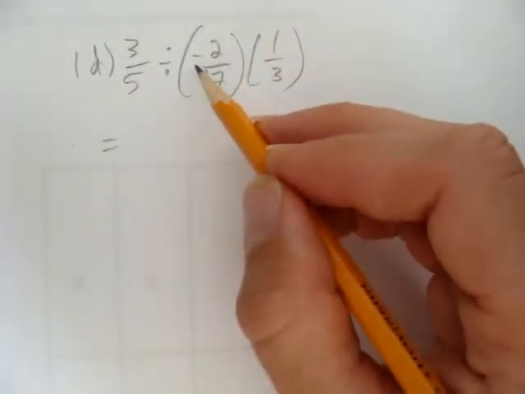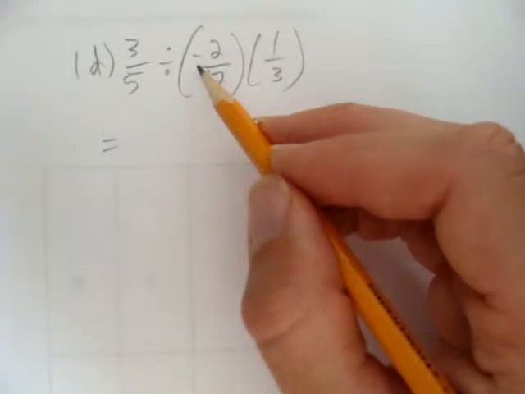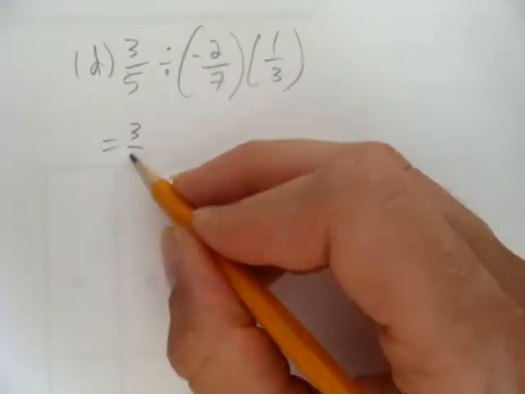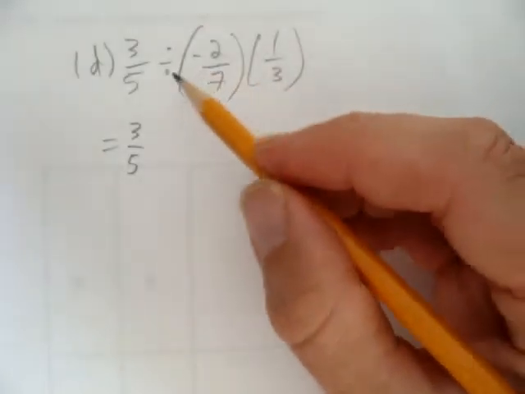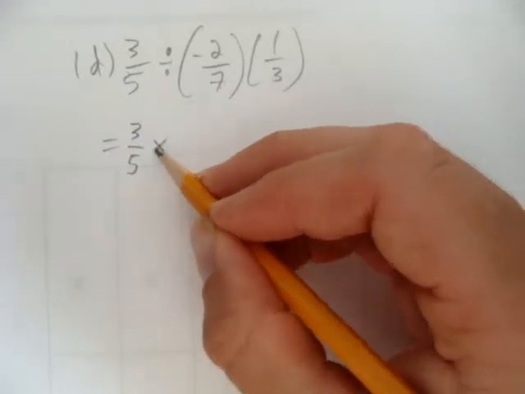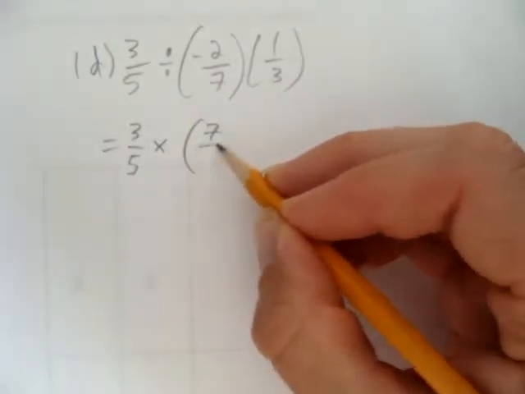I'm also going to put this negative sign on just the numerator, which was the -2, because the fraction's negative. So I already kind of stuck it up there. And then the next thing I want to do is remember, when you're dividing by a fraction, it's the same as multiplying by its reciprocal.